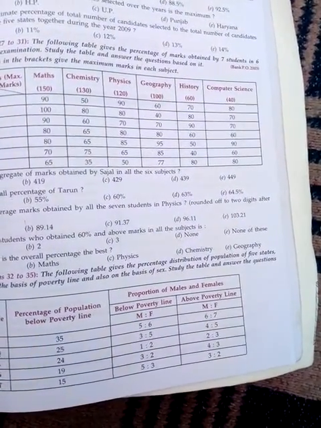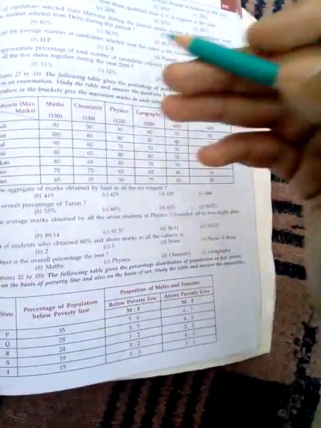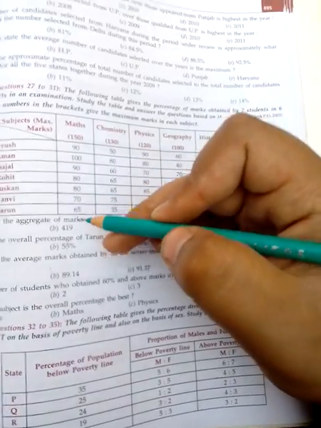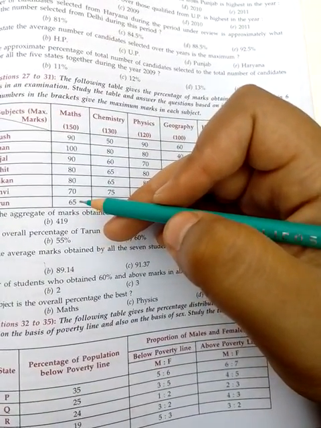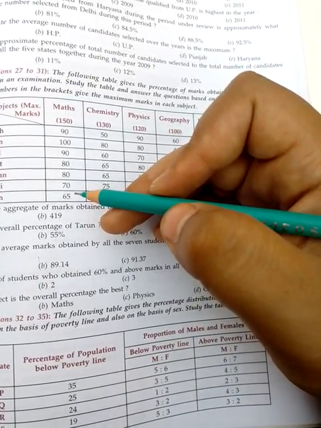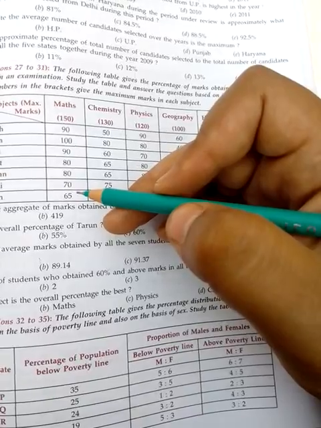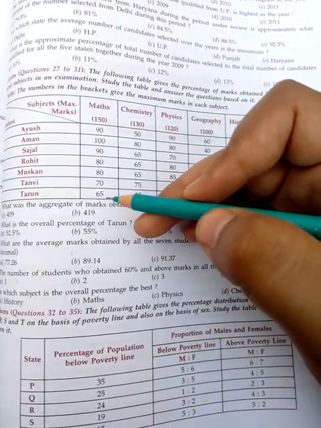And the other options you can solve. The way to solve it is to add the marks of all the subjects and then find the overall percentage by dividing the whole marks by the number of students, that is 7.